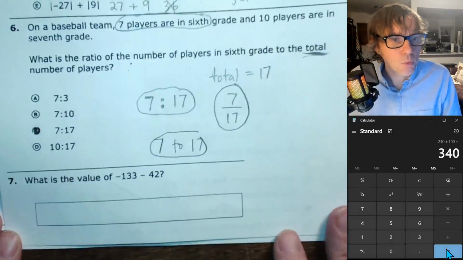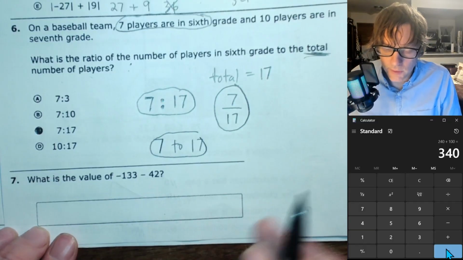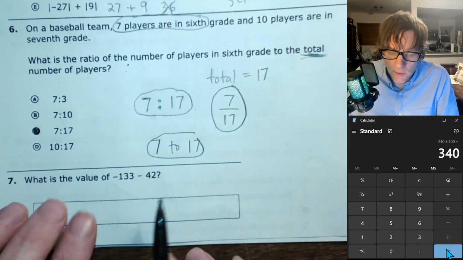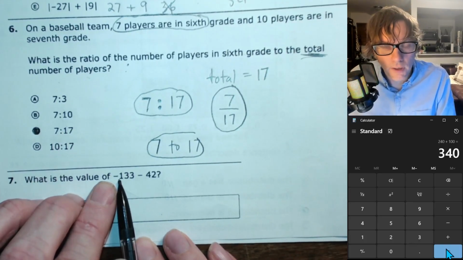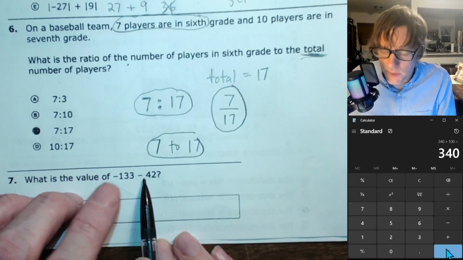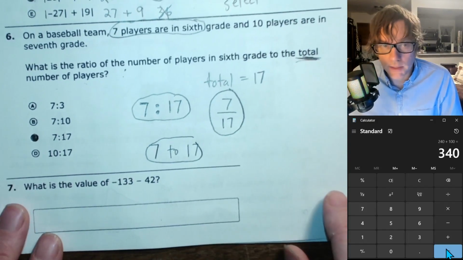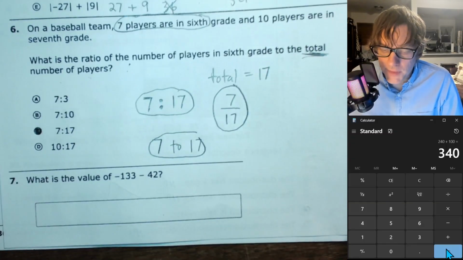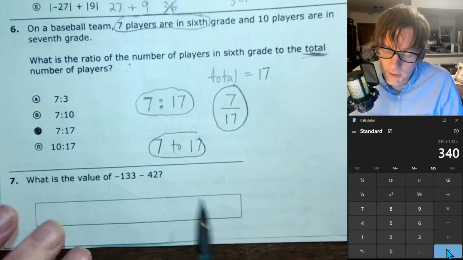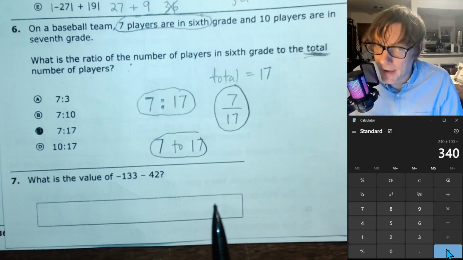Number 7. What is the value of negative 133 minus 42? All right, well, the first thing I notice is that there is a negative in front of 133, and there is also a subtract, which is also a negative in front of the 42. All right, so there's a rule whenever you're adding and subtracting with integers. If the signs are the same, then we add the numbers, and we keep the sign of the numbers we were working with. So we have a negative and a negative, so they're both negatives. So we're going to actually add here.